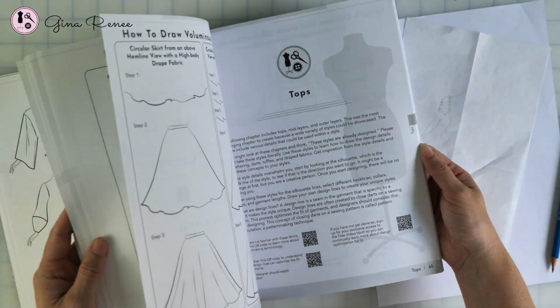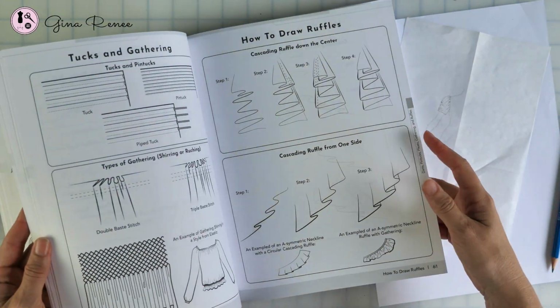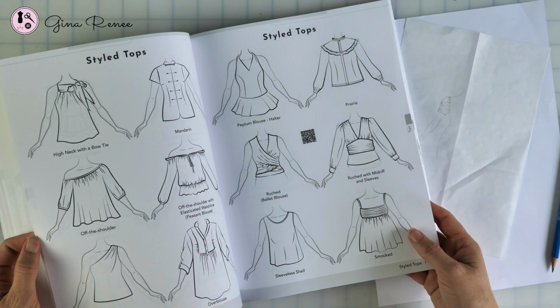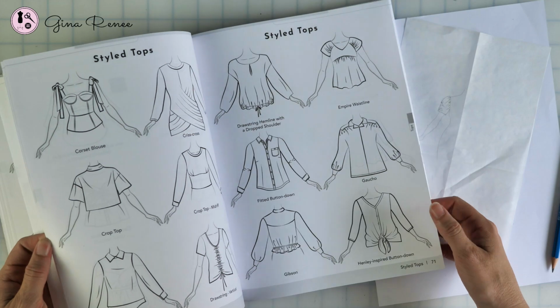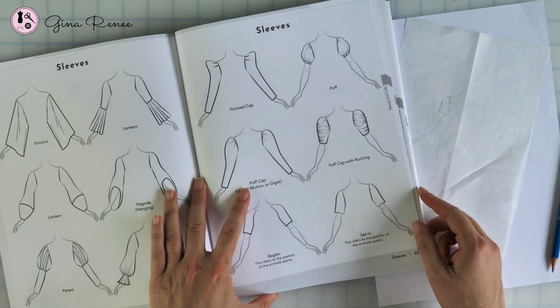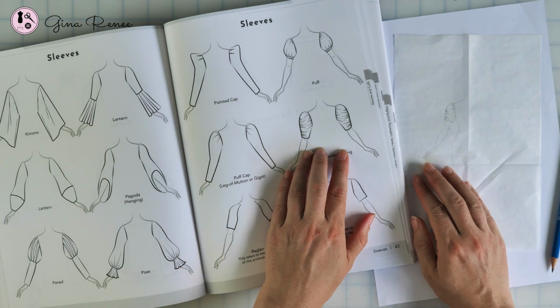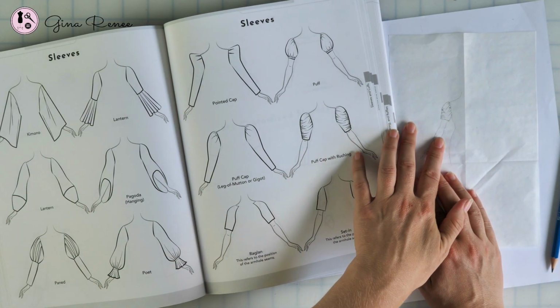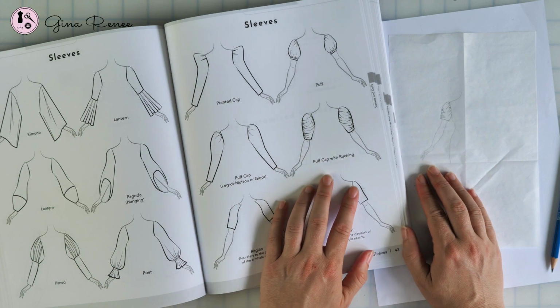So let's say you wanted to do some ruffles or other cascading type effects with the ruffles on the sleeves. You can always refer to this section in the book and refer to those style tops as well to add other types of sleeve details. So that is my sleeve when I do the reference method instead of the tracing method.